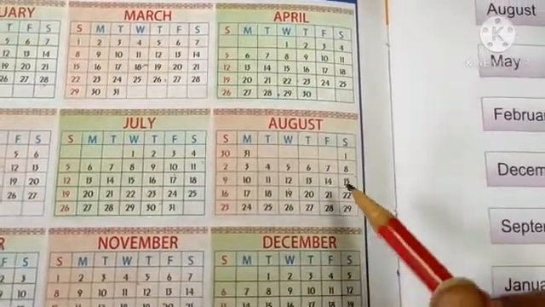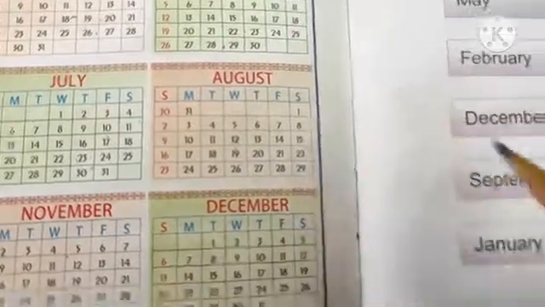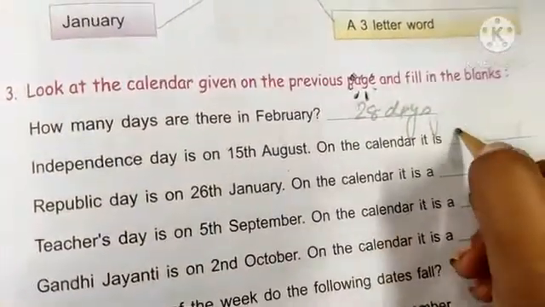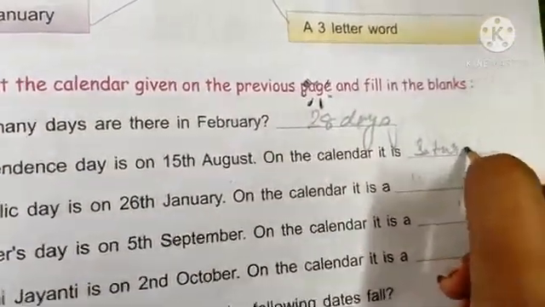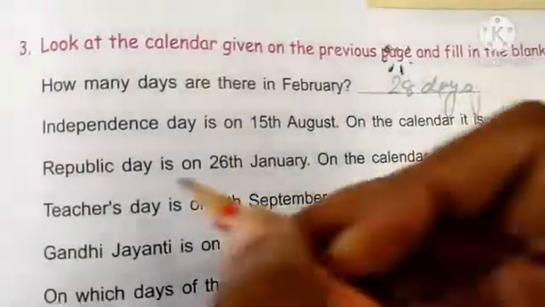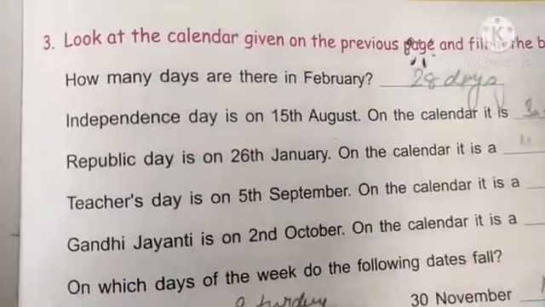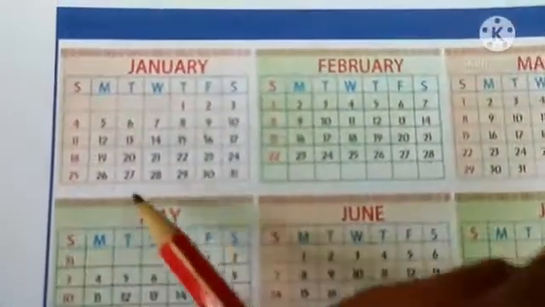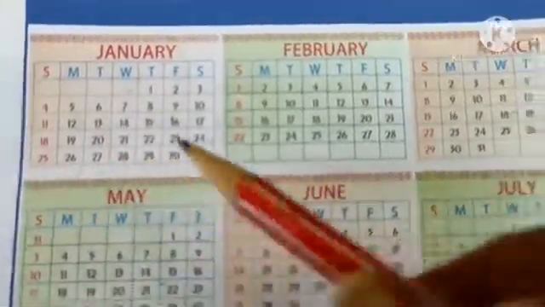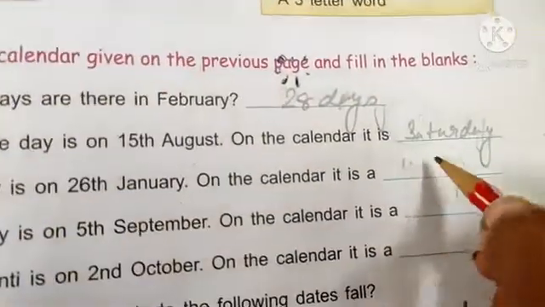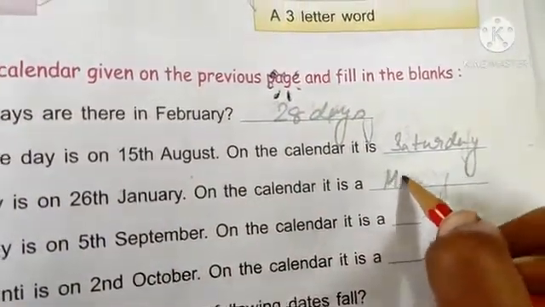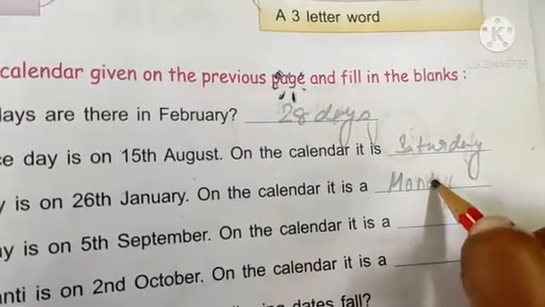On the calendar, Saturday. Here we write Saturday. Republic Day is on 26th January. On the calendar it is 26th January. On the calendar it is Monday. So here we write Monday.